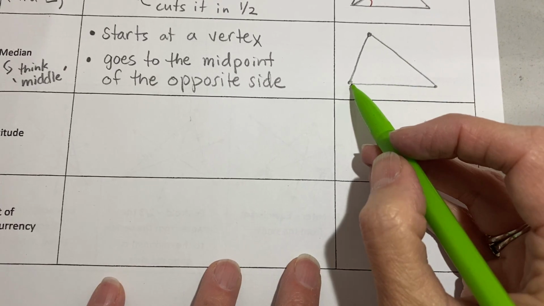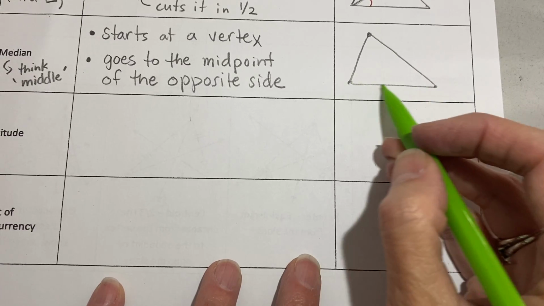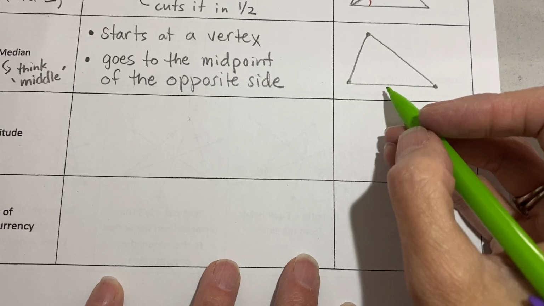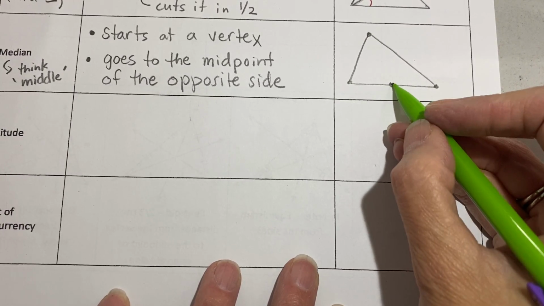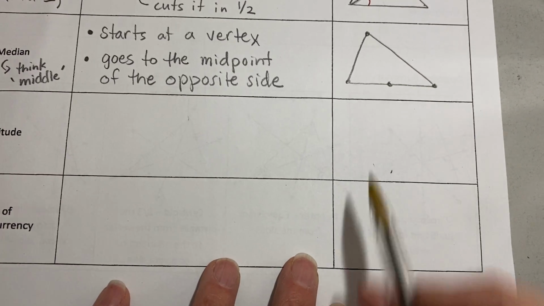So I need to do what I did for perpendicular bisector. I need to find the middle of this side. And since I'm not being very particular, I'm just going to eyeball it. You could get a ruler, measure it, go over halfway. So the middle would be about right there.